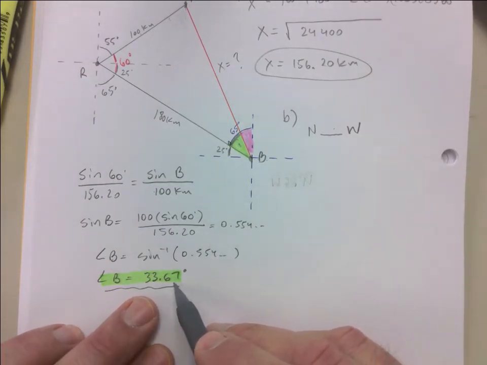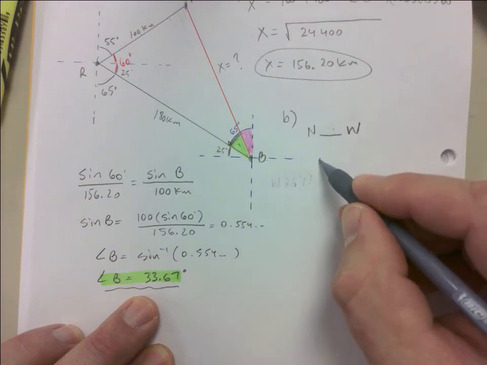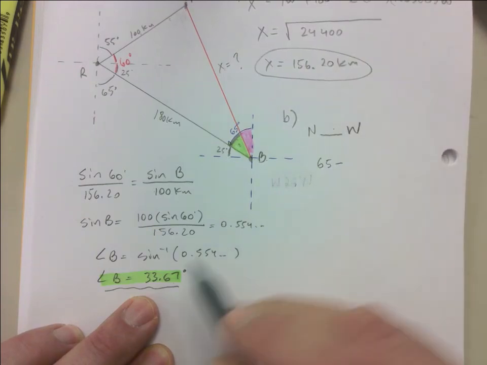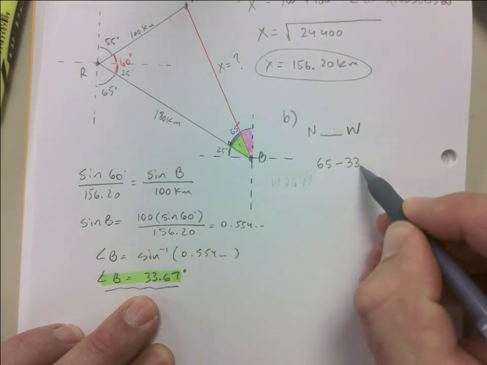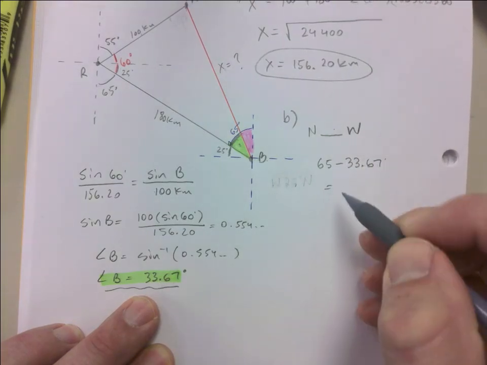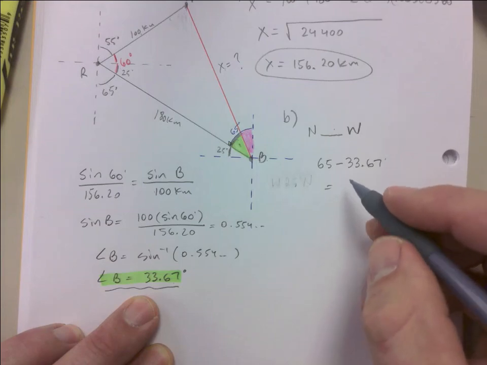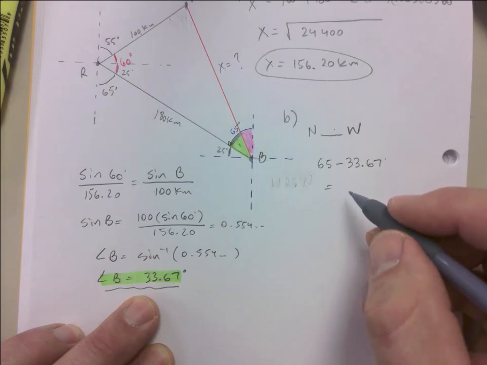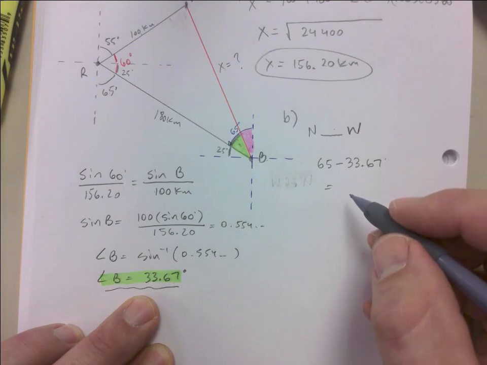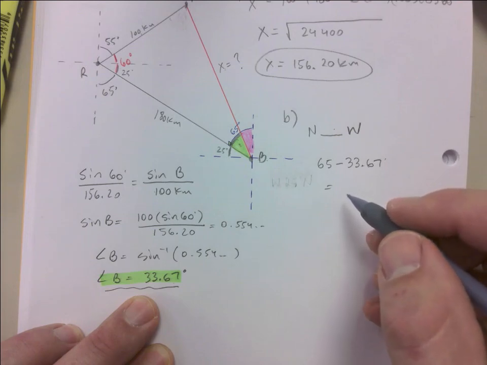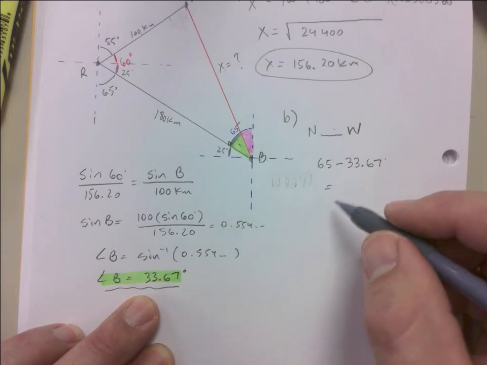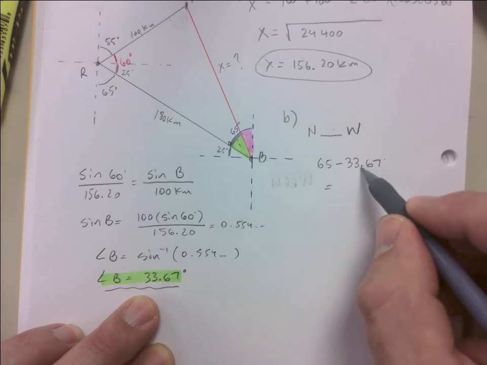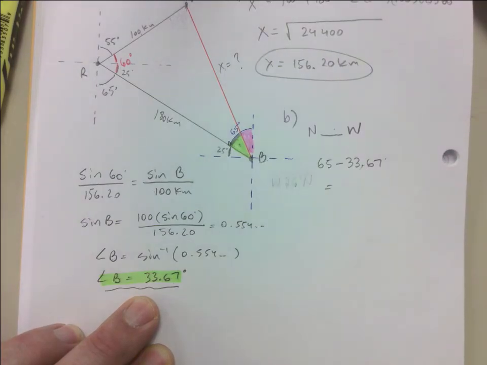So we're going to go 65 minus 33.67, and that's going to give us... I think I rounded to a whole number in my key. Let's do that in a bit.